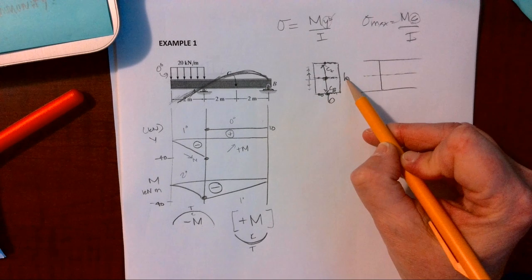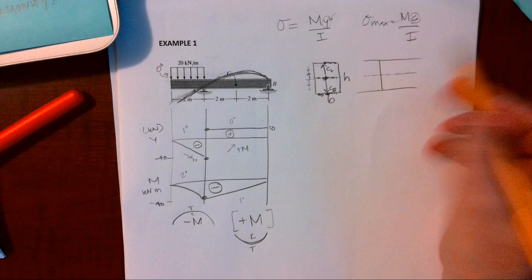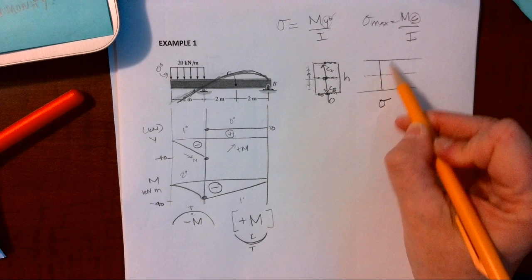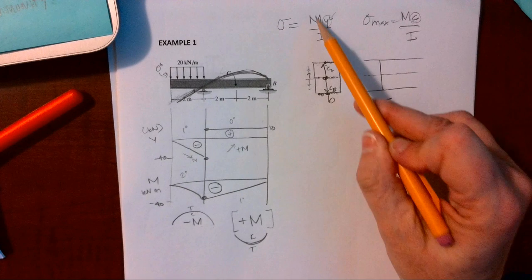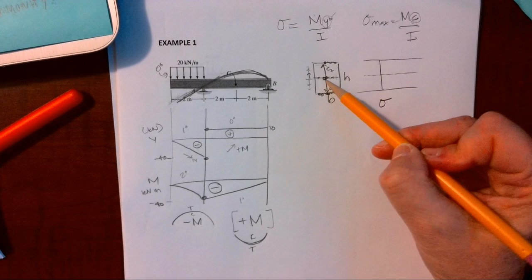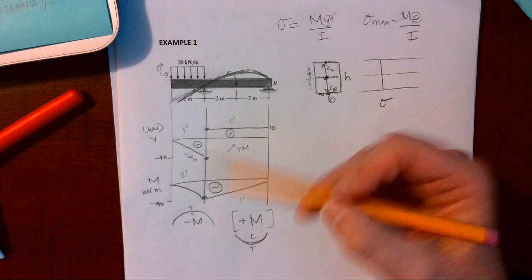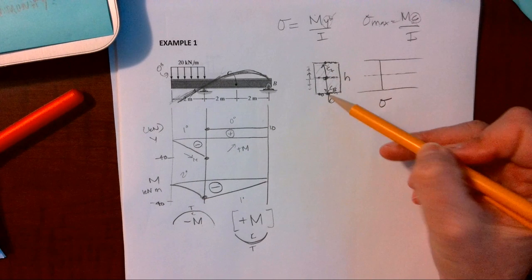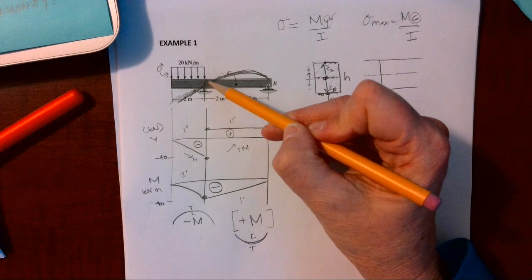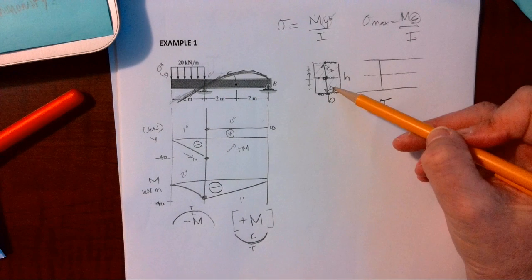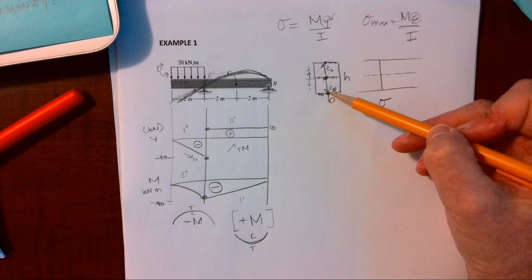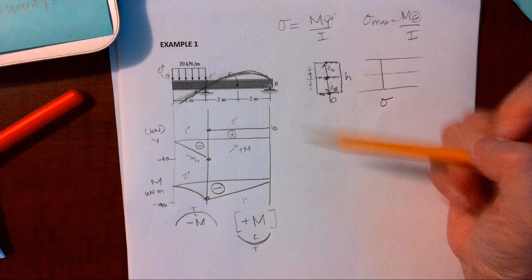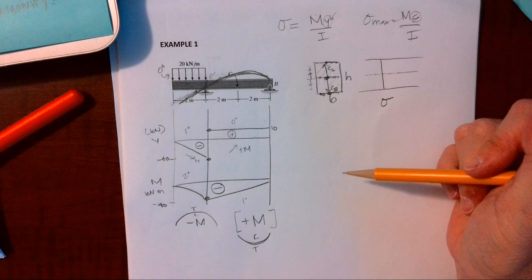Okay? So as I am trying to then show the linear distribution, and we know it's linear because the moment's not going to change at this point. If I'm looking at this point and I see a negative 40, it doesn't matter where I am on the cross section. I'm cutting the piece right here and looking at that cross section. It's going to be a 40. I can't just call it a negative 40 because I'm going to have positive stress where I'm in tension, negative stress where I'm in compression. So that's not going to change.